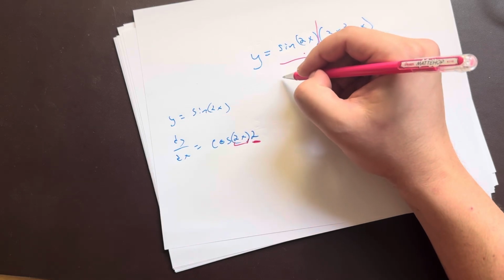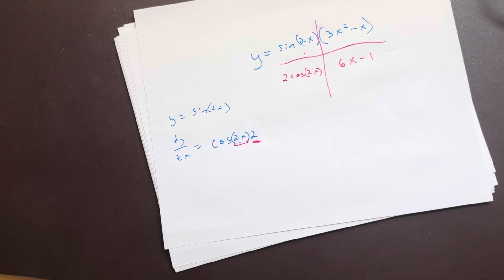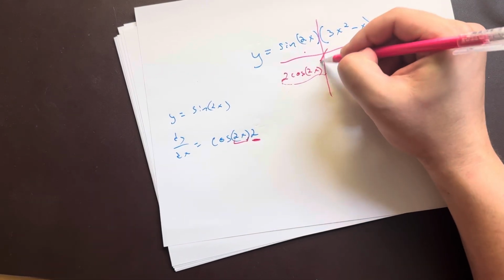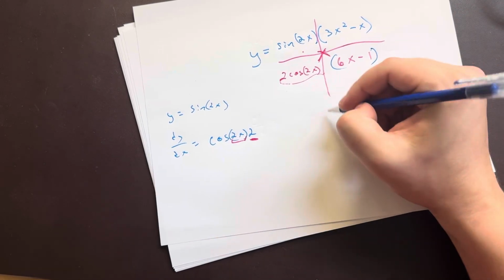Now I'm just going to pop that in here. 2 cosine 2x. But notice how I'm splitting off. Once I write this in here, I'm back in my box method. I'm ready to mix and match. I'm going to wrap that in parentheses just so I don't hurt myself.